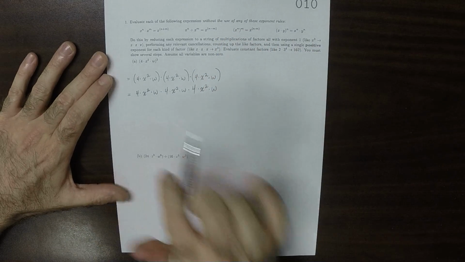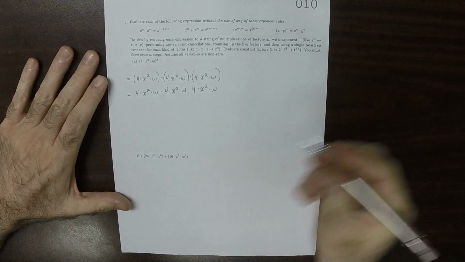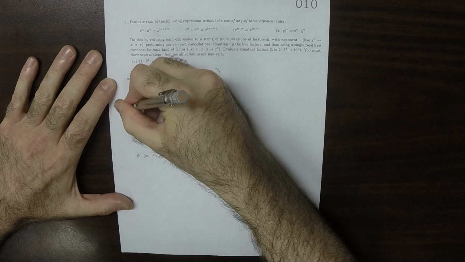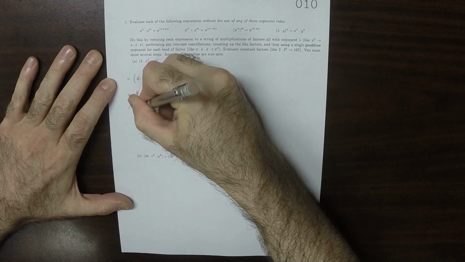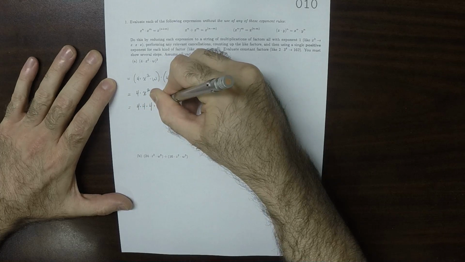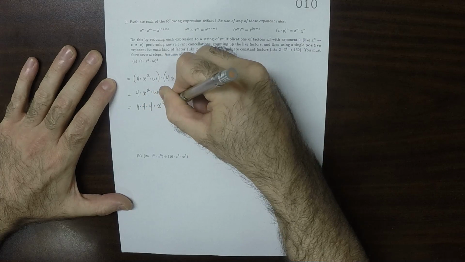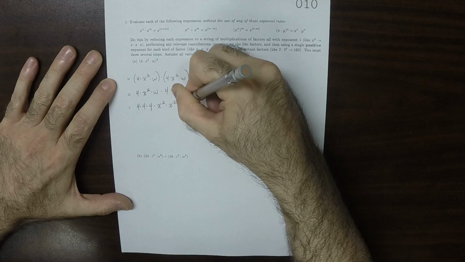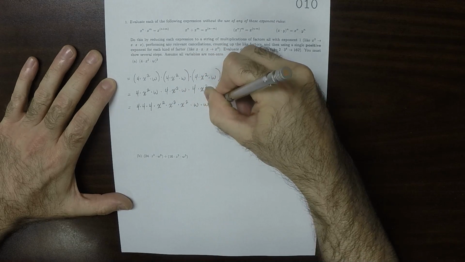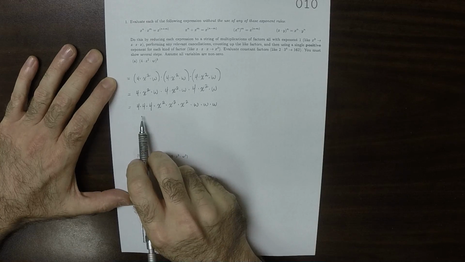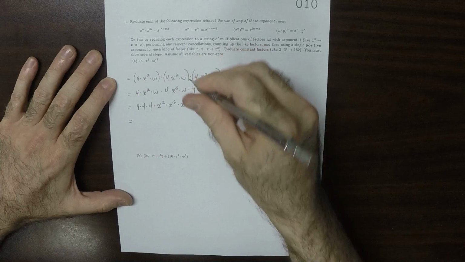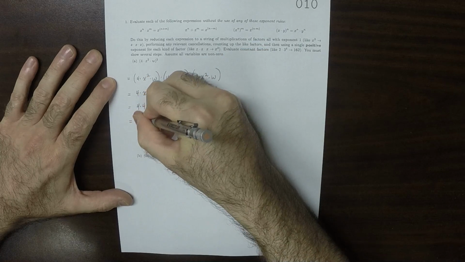Now we can commute things into the order we want. So this would be 4, 4, 4, x squared, x squared, x squared, w, w, w. Fine. So concerning the 4s, 4 times 4 times 4, that's 64.